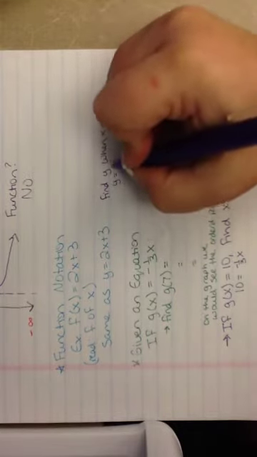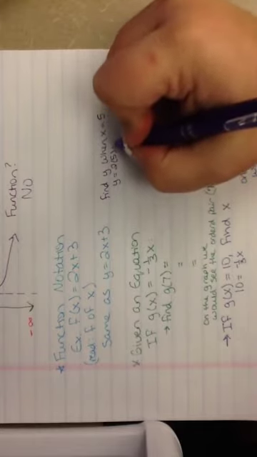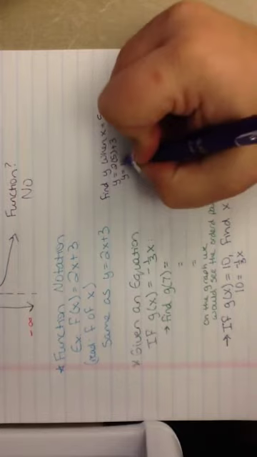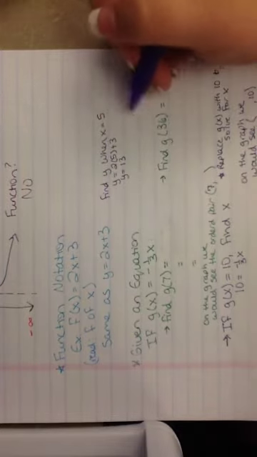You would do y equals 2 times 5 plus 3, so that would be 10 plus 3, or 13. So it's the same process, it just looks a little bit different.